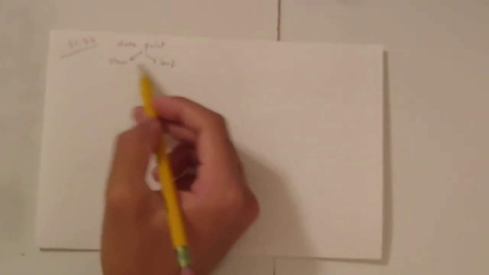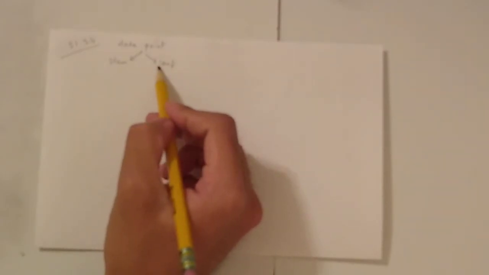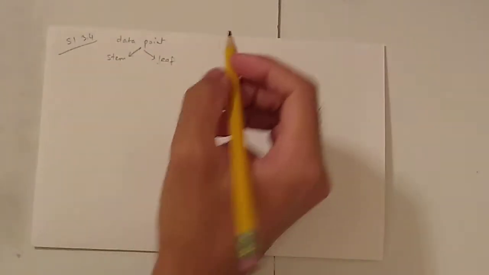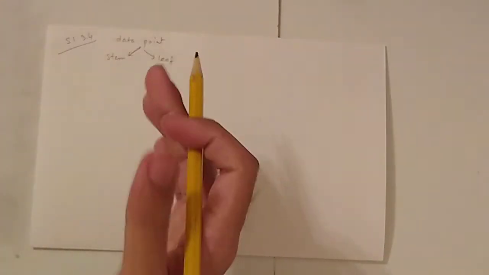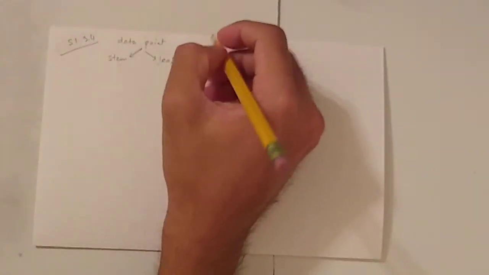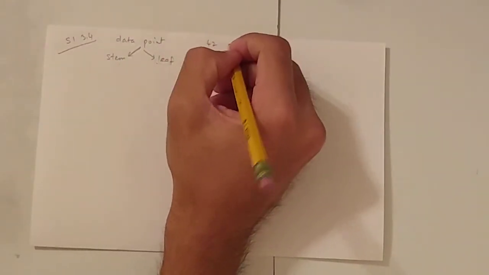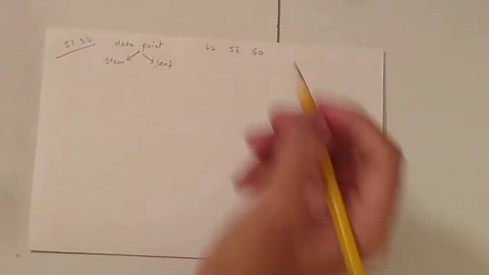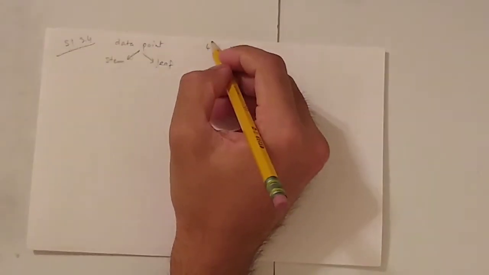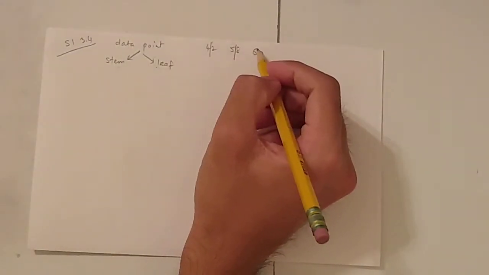Now, how you break it down depends on the value. You do not have a particular rule that you need to always break the stem from the leaf in the same manner. Let's say you have a data set where you have 42, 58, 60. In this case you'll be breaking down the data as 4 | 2, 5 | 8, 6 | 0.